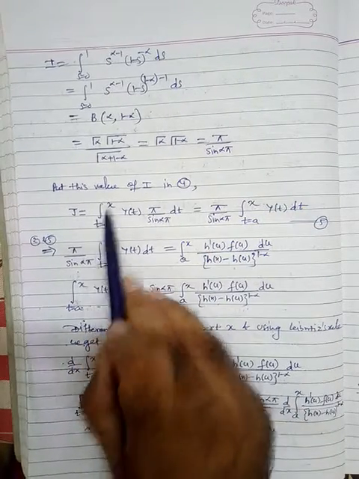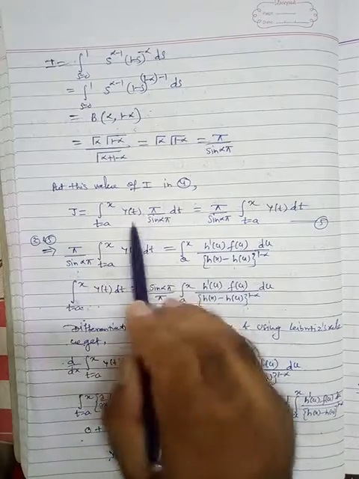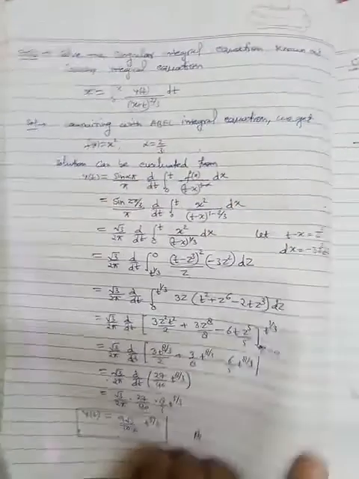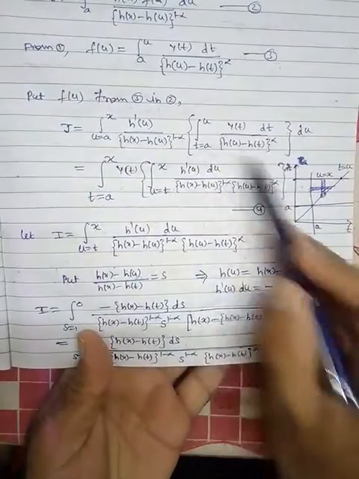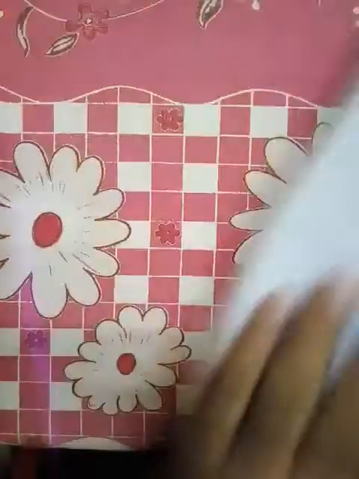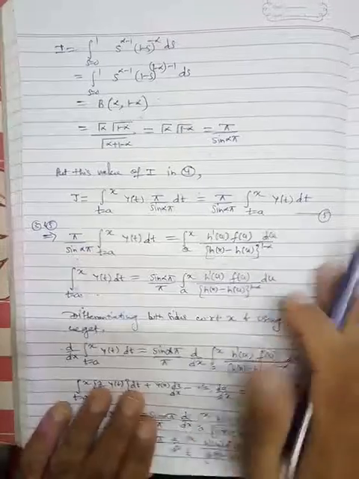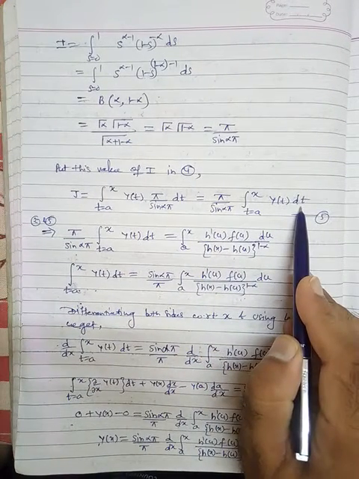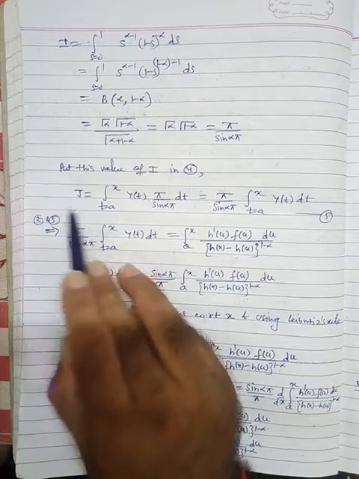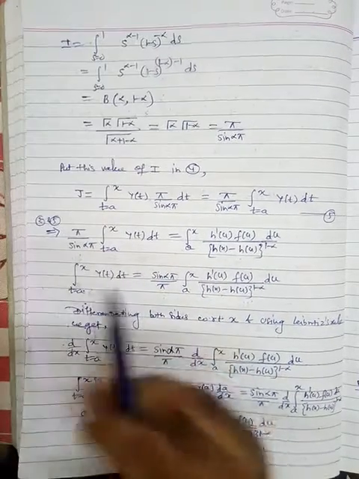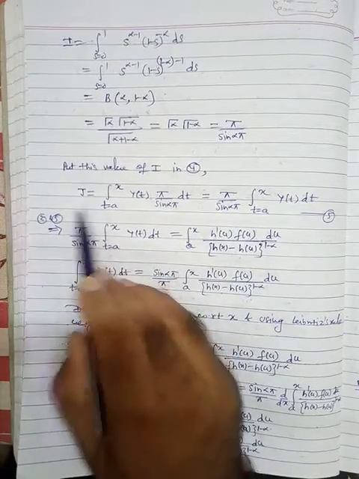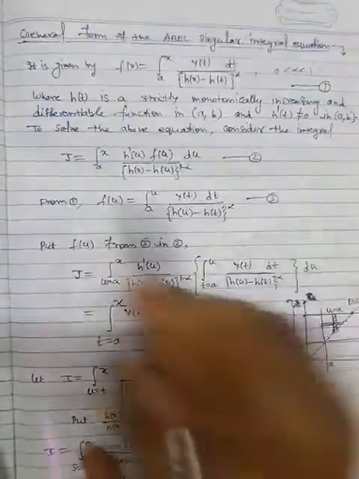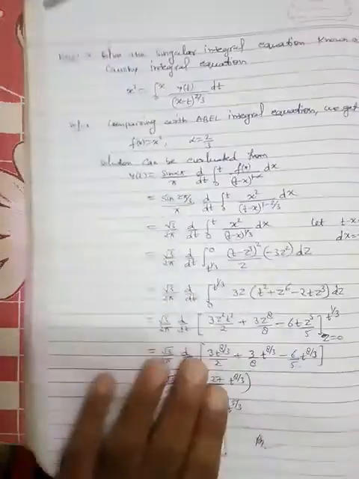So what we will get, J is equal to the integral of t from a to x, y(t) pi upon sine alpha pi dt. So we will substitute this value here. So from here, pi upon sine alpha pi times the integral of y(t) dt from t to x is equal to J. But what is J? J is nothing but, we will substitute the value of J from equation number 2. So J is this, fine.